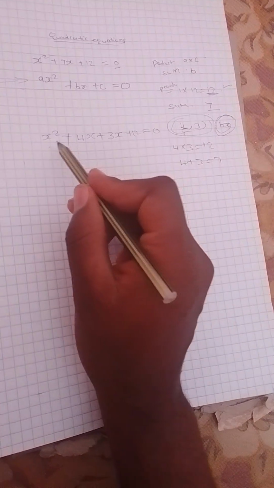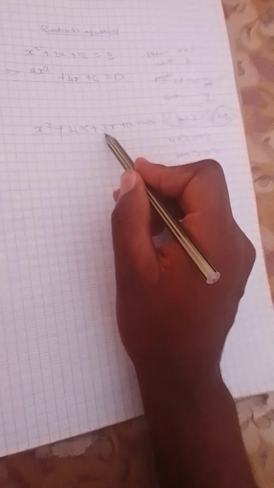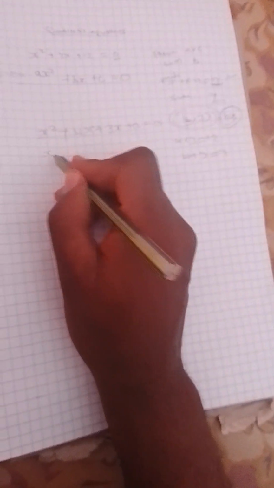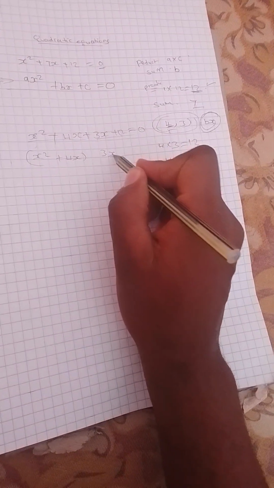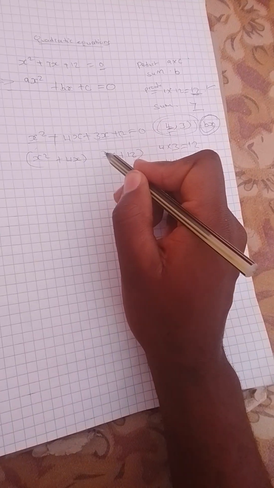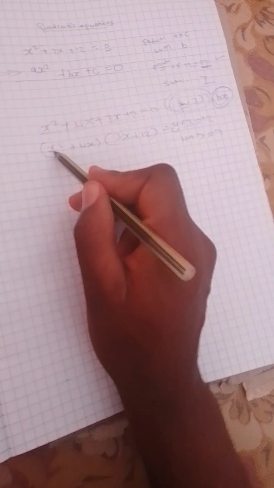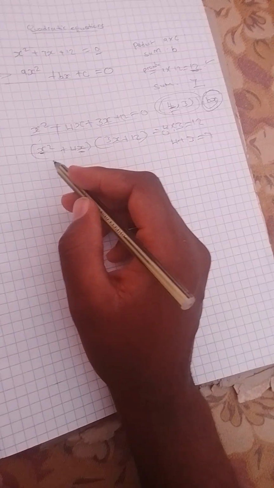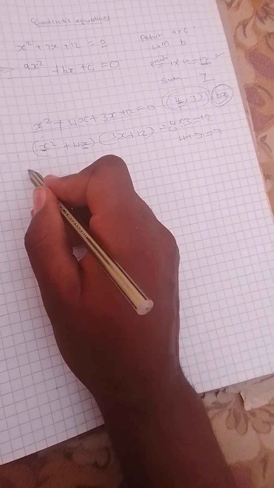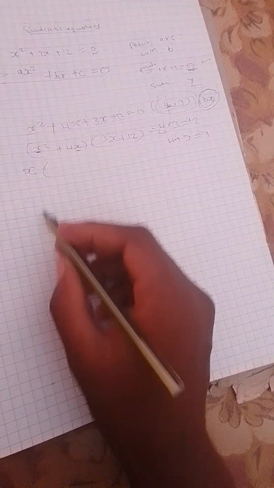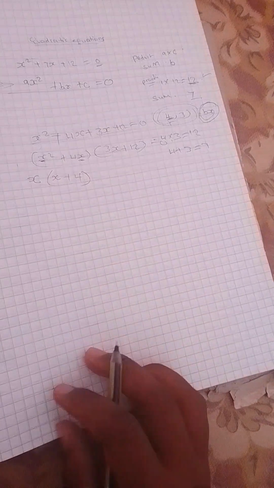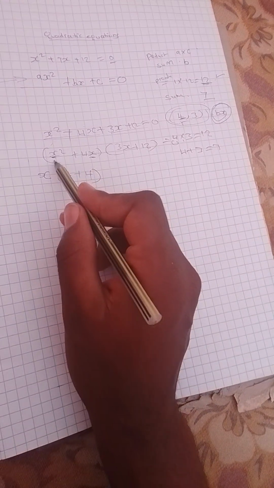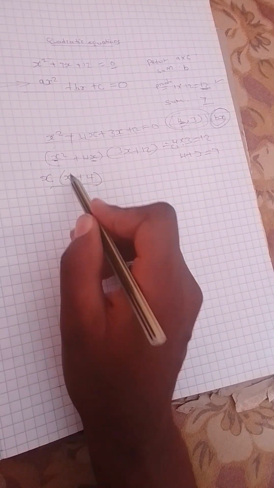In factorization, we pair them into two. We take x squared plus 4x, then we have 3x plus 12 equals 0. When we do factorization, we look for a common number, and in this case our common factor is x, so that when we factor out x, we remain with x plus 4. This is a simplified form of this.